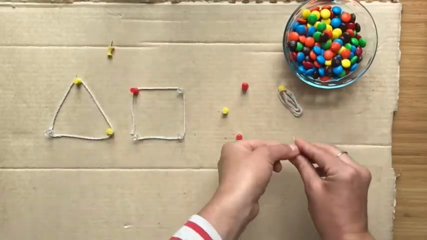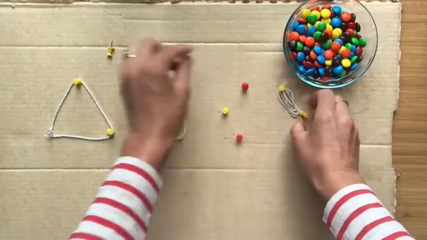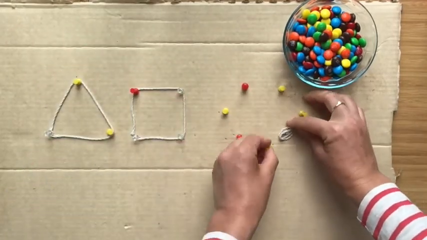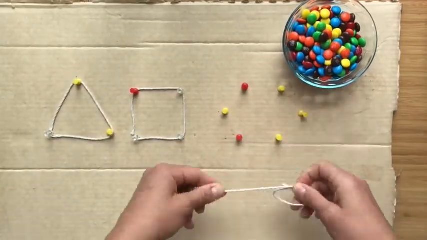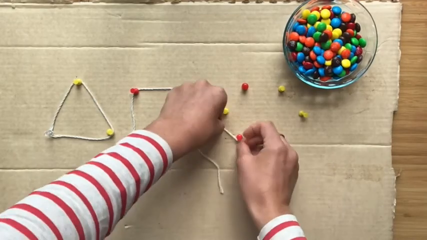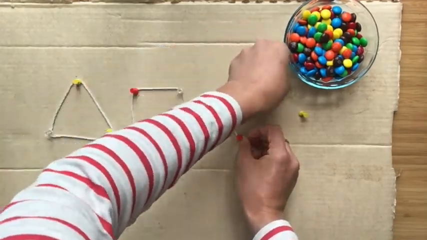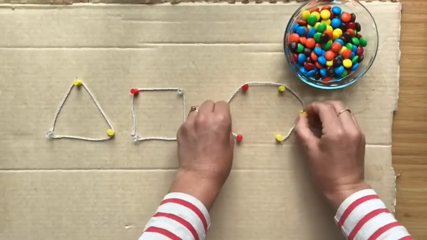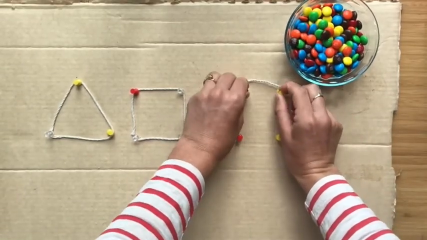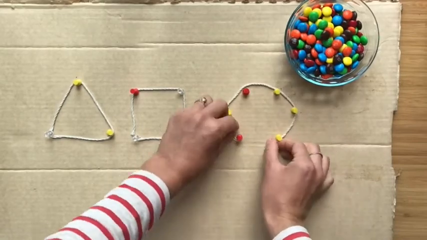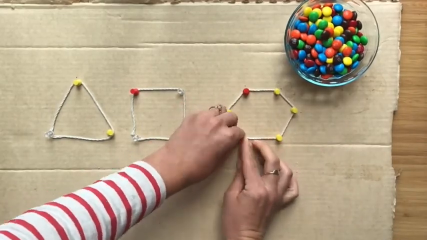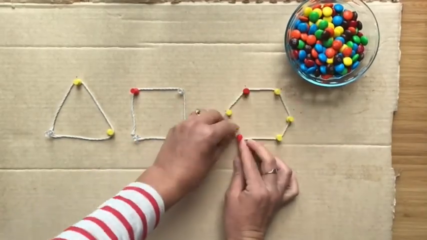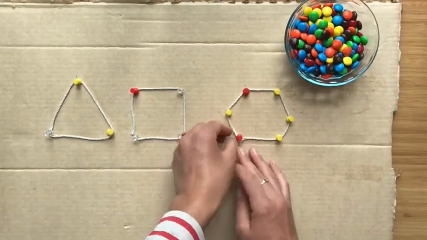So what I'm trying to do is just make sure that the sides are about equal length and that this string is going to wrap all the way around. 1, 2, 3, 4. Oops, I made these a little too far out. That's okay, I'll just scooch things in. That's a pretty good hexagon.